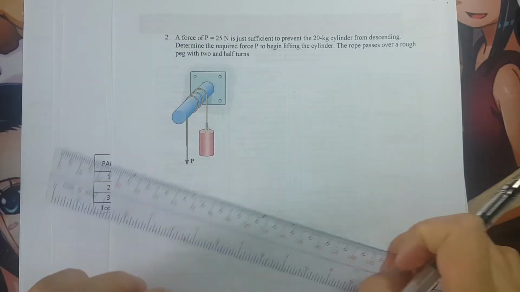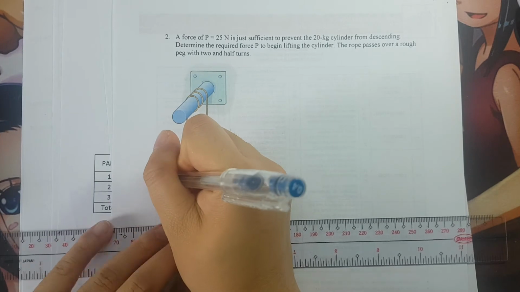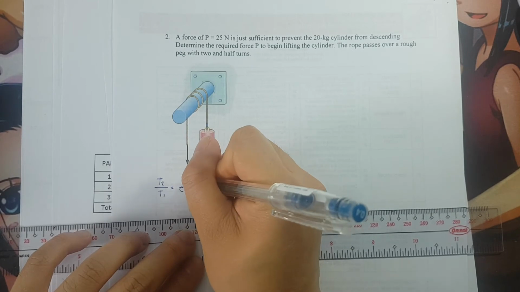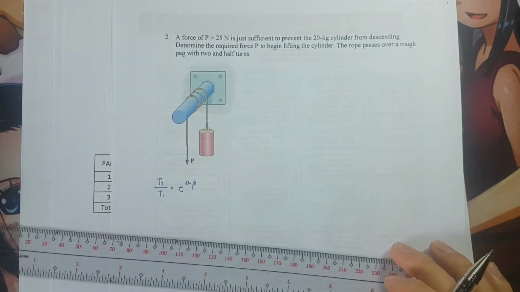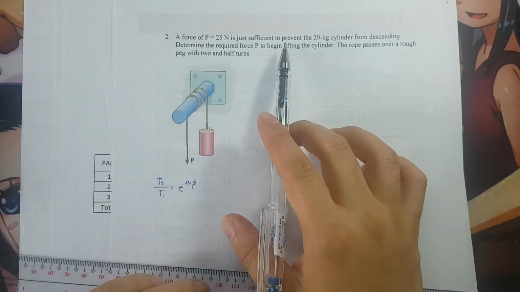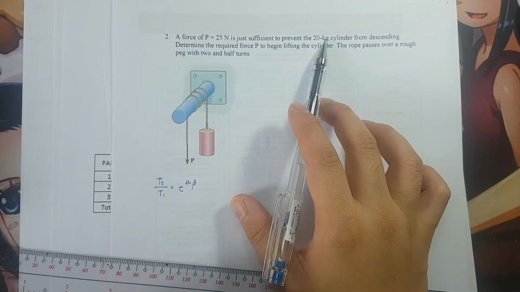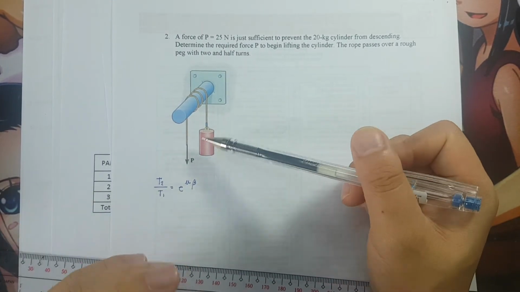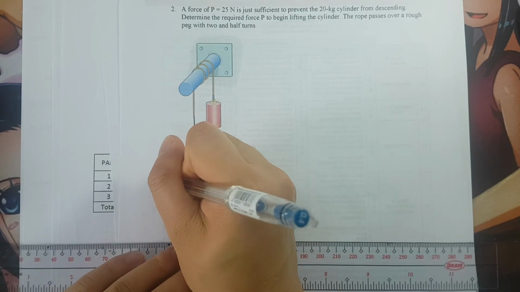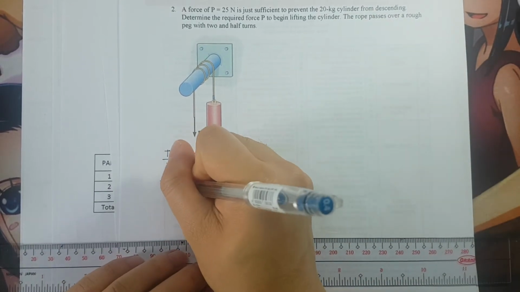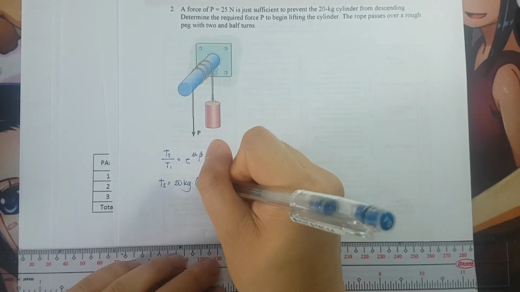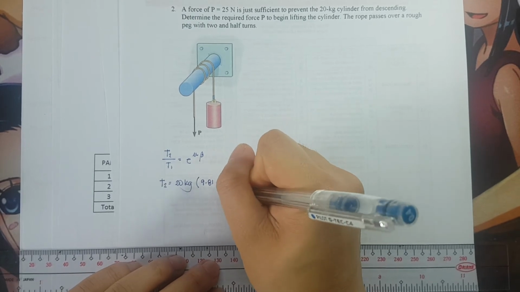Okay, so what is our working equation? Let's start with our working equation. We have here T2 divided by T1 is equivalent to e raised to mu times beta. Okay, so what are the givens? To prevent the 20 kilogram cylinder from descending, the 20 kilogram cylinder is our maximum weight. So this would be our T2. T2 is equivalent to 20 kilograms, and we need to convert that into force. So 20 kilograms times gravitational acceleration of 9.81 meters per second squared.